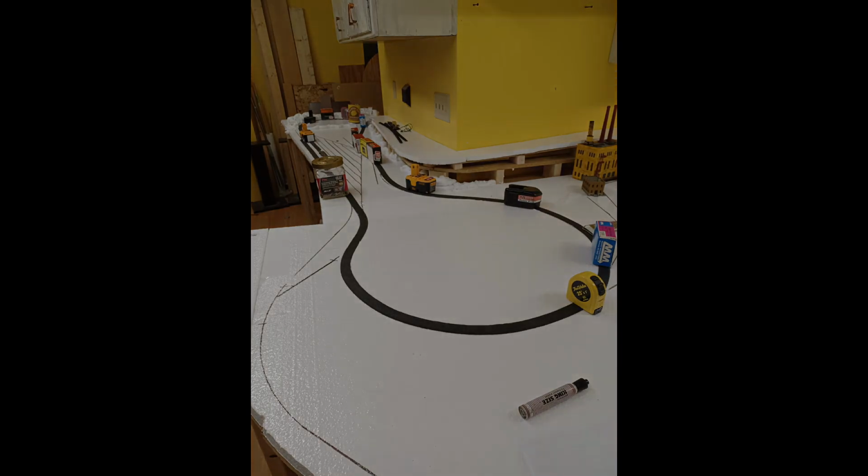So my plan is to put together some track that I can energize temporarily, and I'm probably just going to energize it with DC for now. I've got a couple of locomotives that are DC only, so I get that track installed and operational, plug it into DC, and run some trains around that loop.